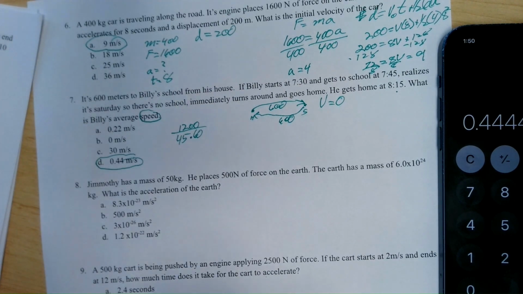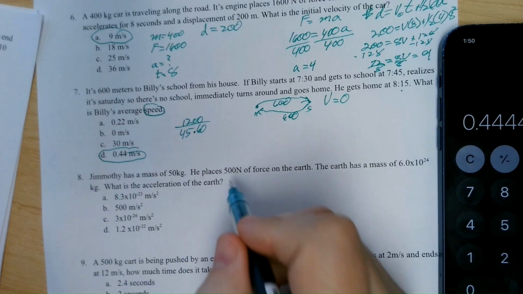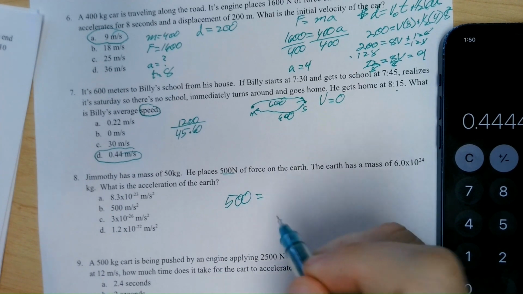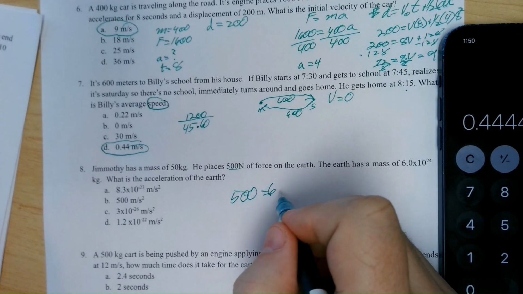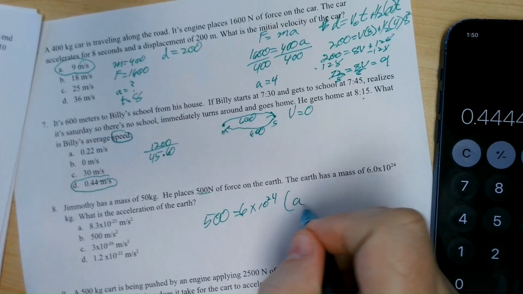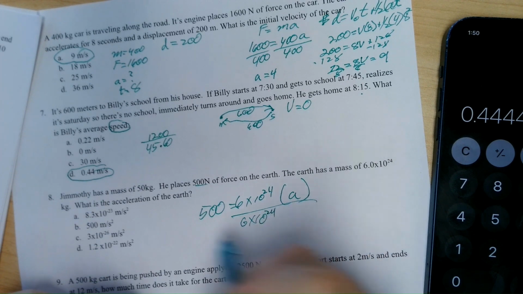Okay, this is a somewhat humorous Newton's third law problem. So for every action, there's an equal and opposite reaction. The action here is 500 newtons of force. So 500 newtons equals the mass of the Earth, 6 times 10 to the 24th, my acceleration. So I divide both sides by 6 times 10 to the 24th.